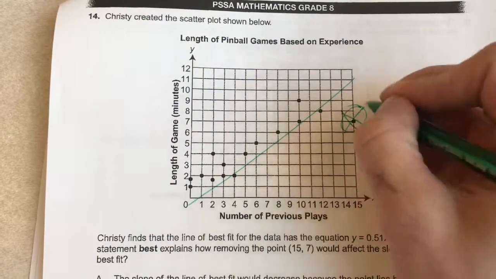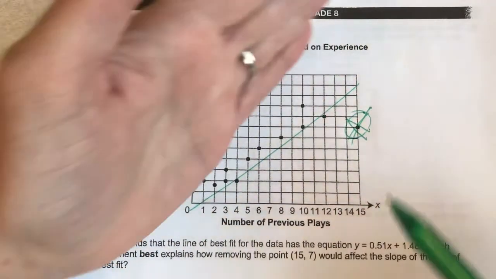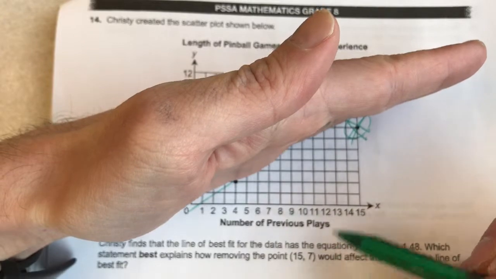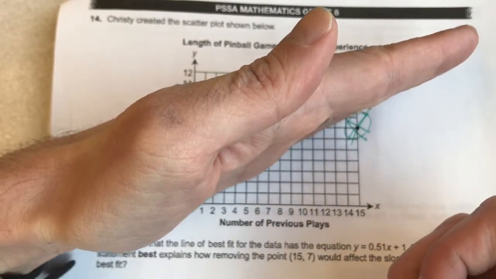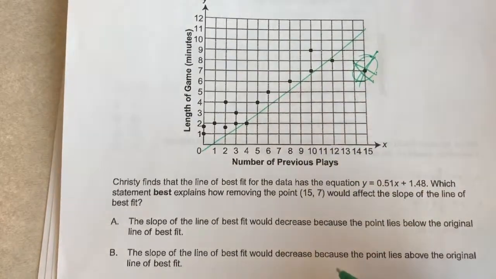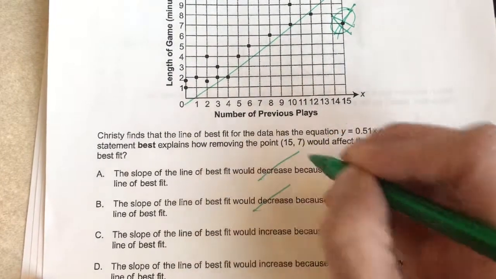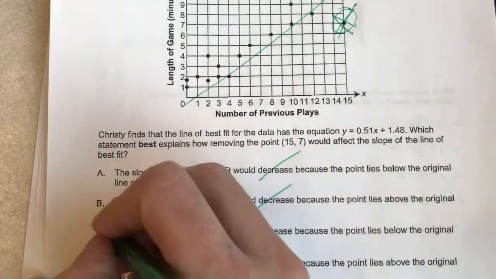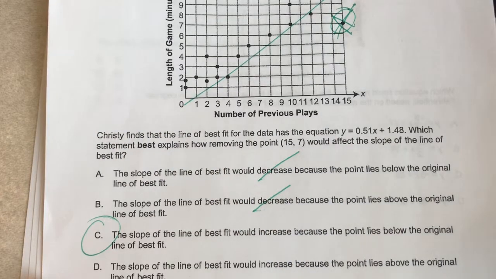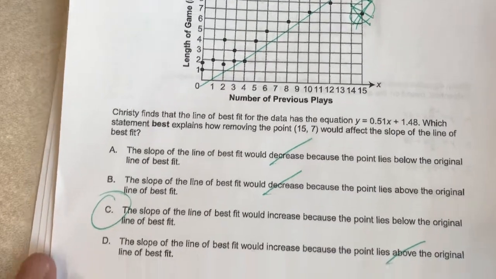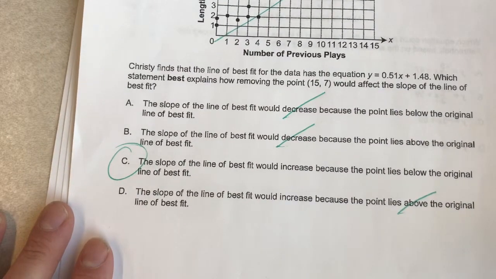So if I were to remove this x, what this x is doing is maybe the line of best fit looks like that because of that dot. But once I get rid of that dot, the line of best fit increases back to normal. So the slope increases back to normal, which means you're out. The slope of the line of best fit would increase because the point lies below the original line of best fit. I mean, this doesn't even make sense because the point is above. So, yeah, weird one. Another weird one. C is the answer.